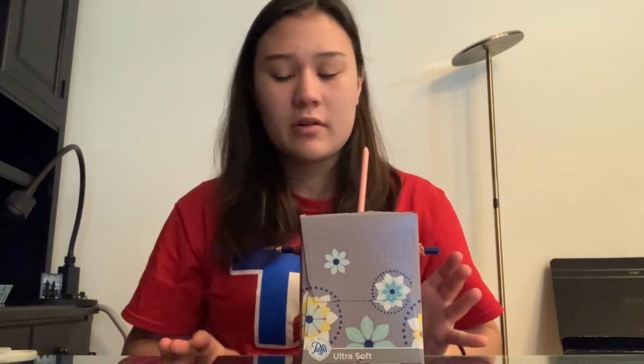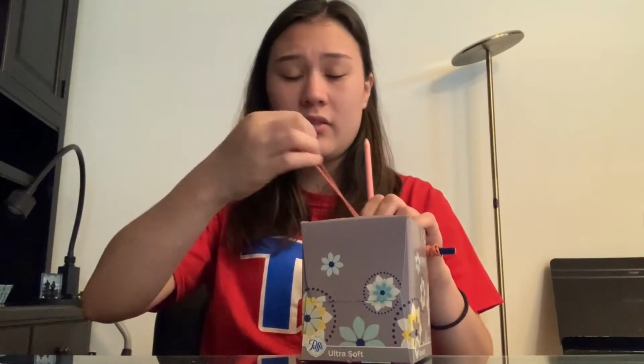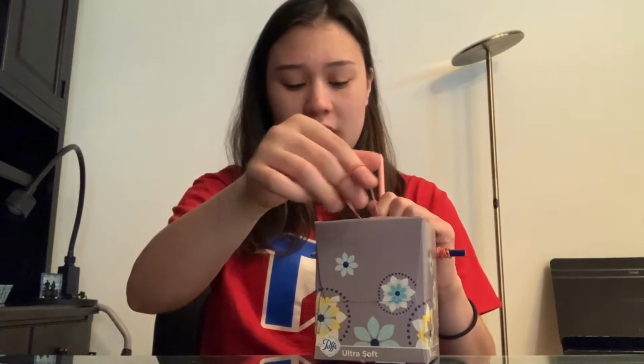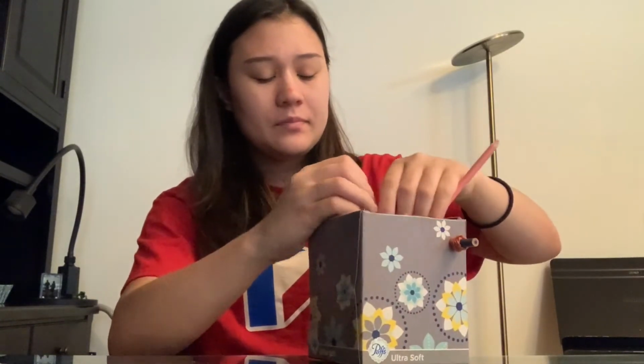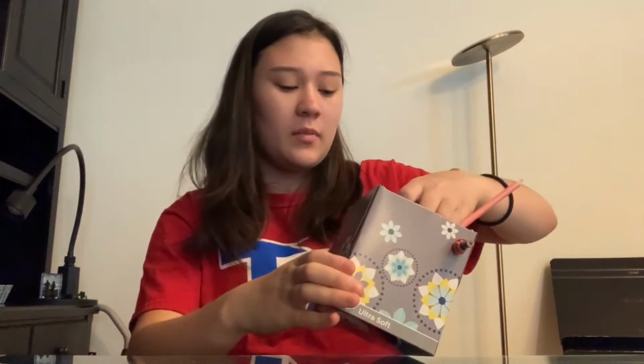So the next thing that we're going to do is take our 4th rubber band, and put it around the top of our pencil, tie it around twice, like so. And then this part is going to be a little bit tricky. We're going to feed it through the hole in the bottom of the box.